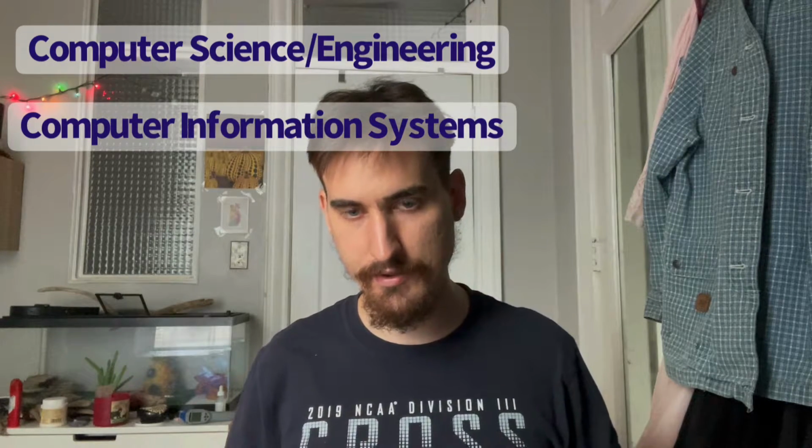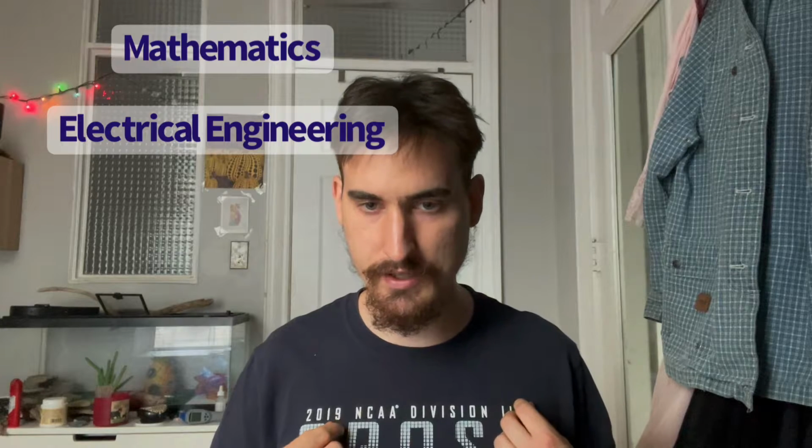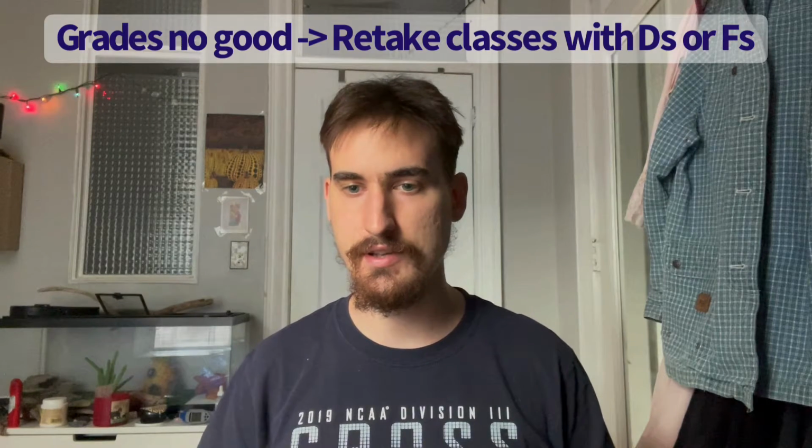What is highly preferred is a bachelor's or higher in computer science or engineering, computer information systems, information technology. What is also good is a bachelor's or higher in mathematics, electrical engineering, or any related field. If you have poor grades such as D's or F's, you can retake your classes. Find out from your advisor how you can do so. If not, and if you graduate with a relevant degree, you are ready for the next step.